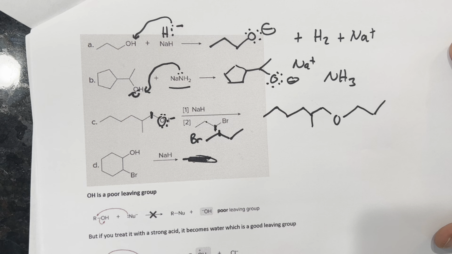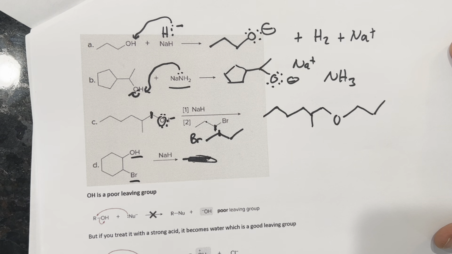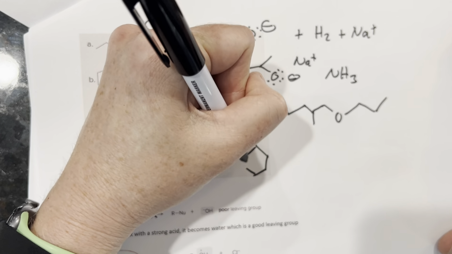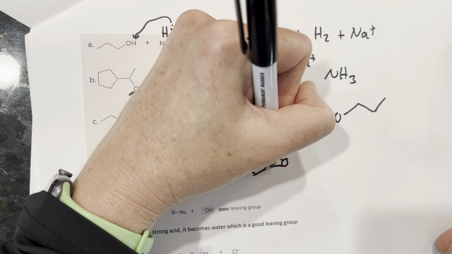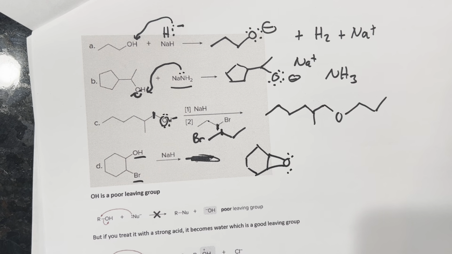You wanna know what I see is funky? You got an alcohol, you got a bromide on adjacent carbons. You remember what that forms. That forms that cool looking epoxide. Like that.